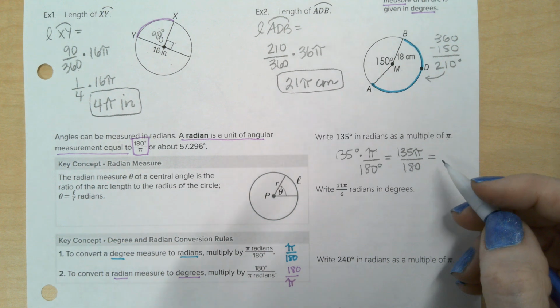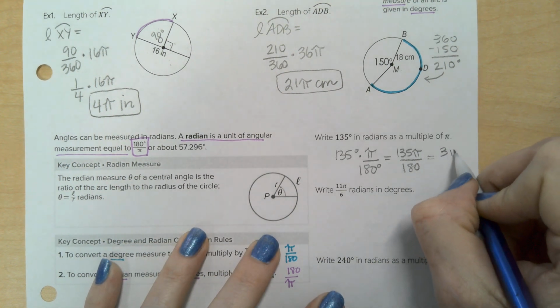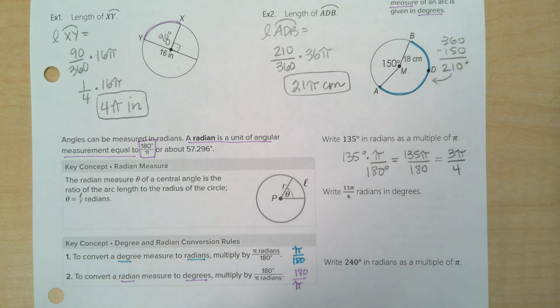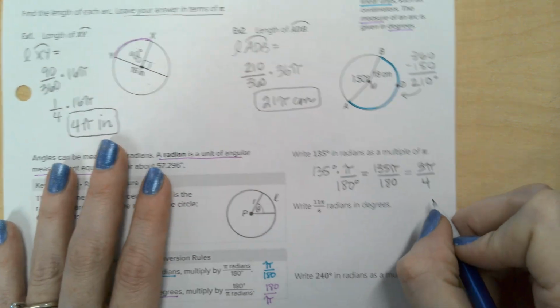These simplify to 3 over 4, so 3 pi over 4. If you put it in your calculator and you saw 0.75, write it as 3/4. And you would label this radians.